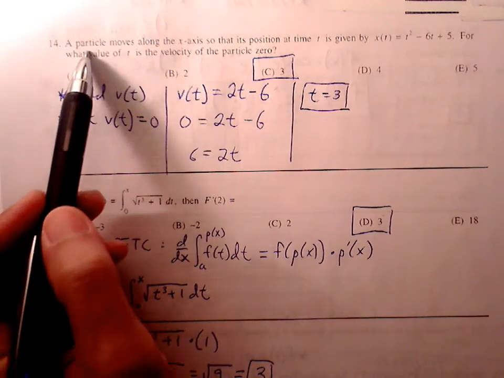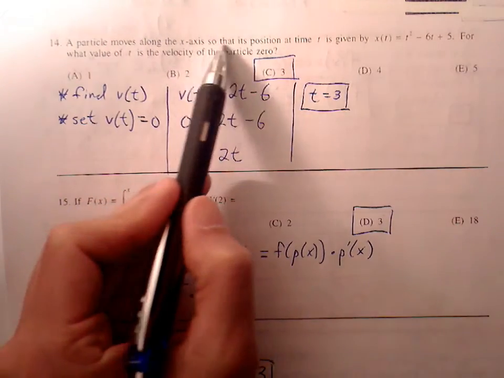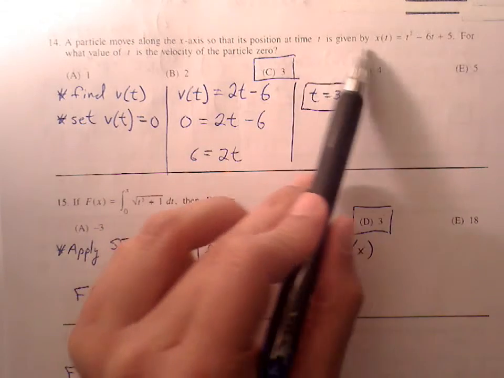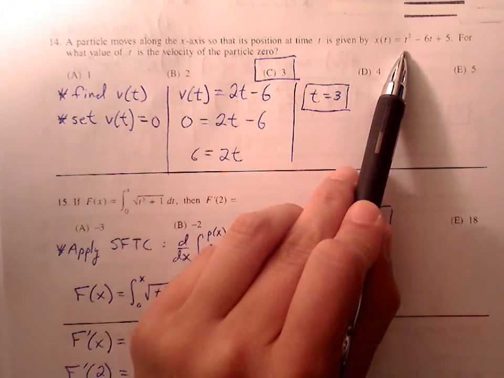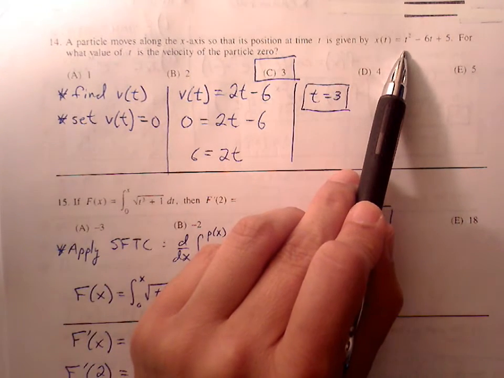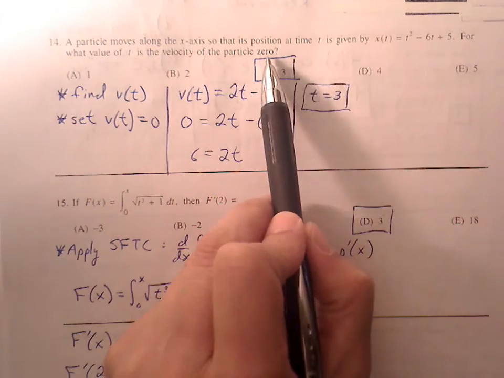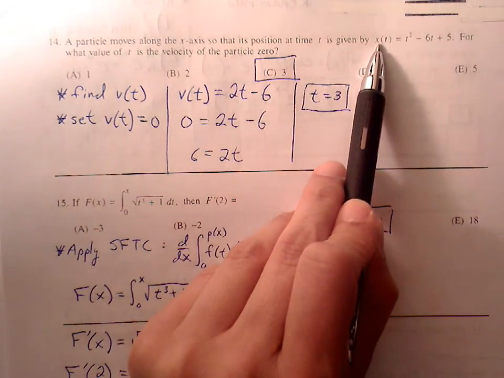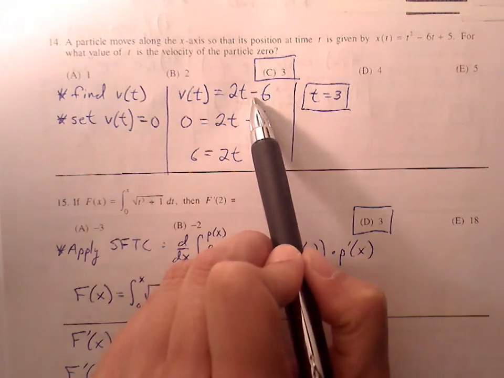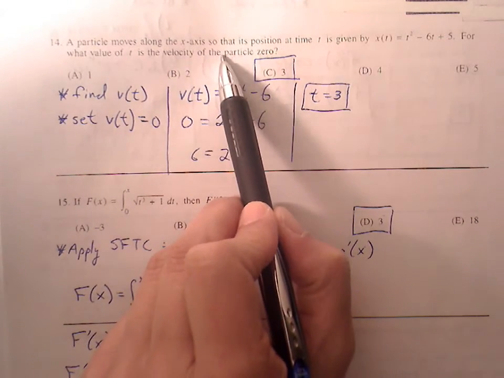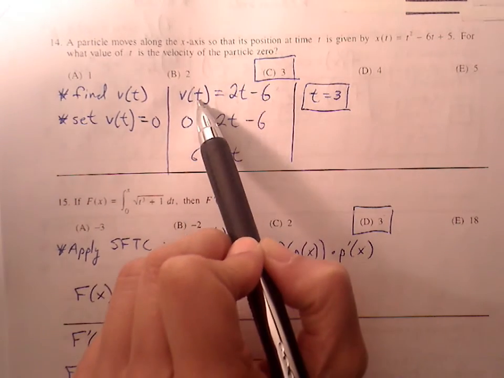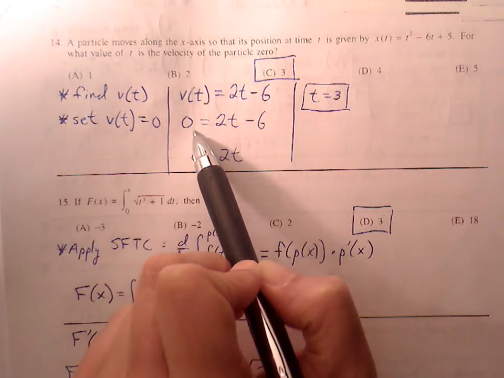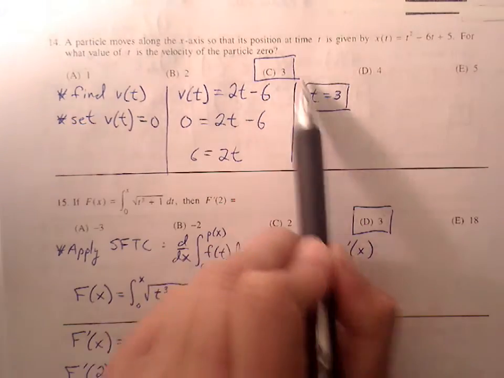Particle motion problem. We have a particle moving along the x-axis. Position is given by x of t equals t squared minus 6t plus 5. For what value is the velocity of the particle 0? So if I want to find velocity, I'm going to find the derivative to get from position to velocity. So the first derivative, we get 2t minus 6. We're going to set the velocity equal to 0. And we get 2t equals 6, so t is equal to 3, and that's our answer.